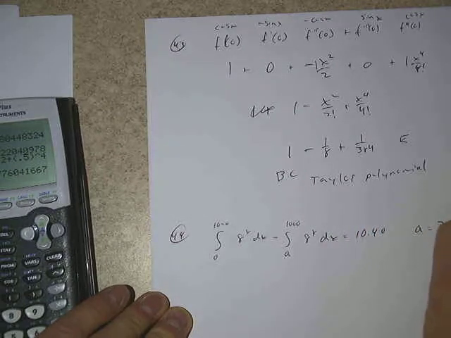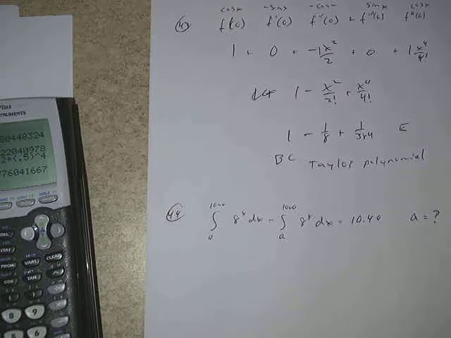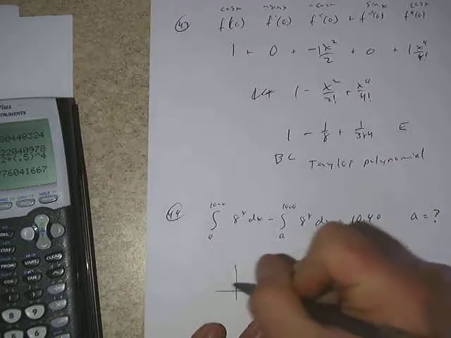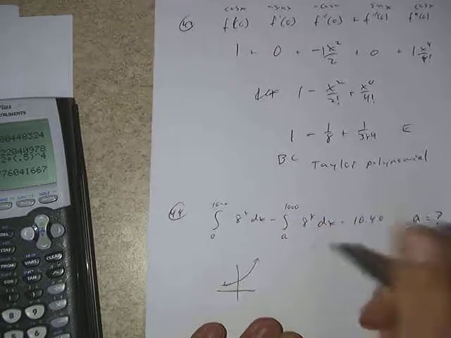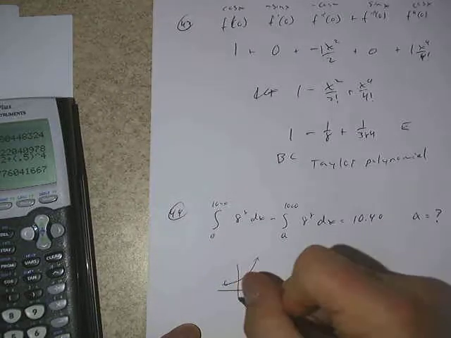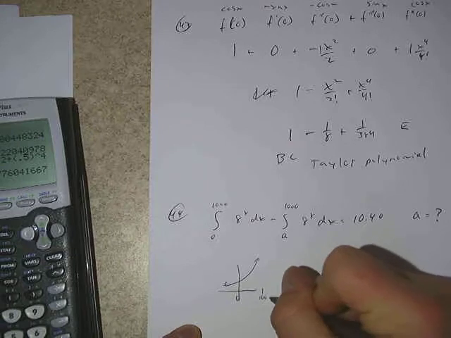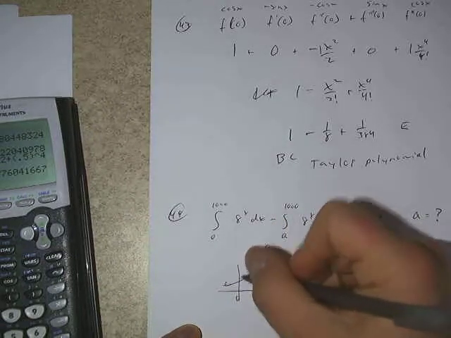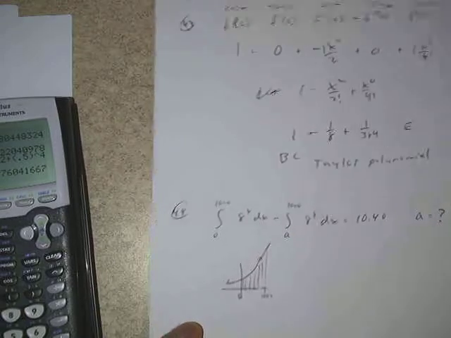Right? What else? 44. In 44, we have an integral given. That's the integral from 0 to 1,000 of a to the x dx, minus the integral from a to 1,000 of 8 to the x dx. And we know that equals 10.4. And we want to know, what does a equal?